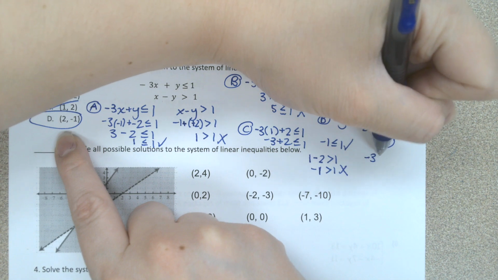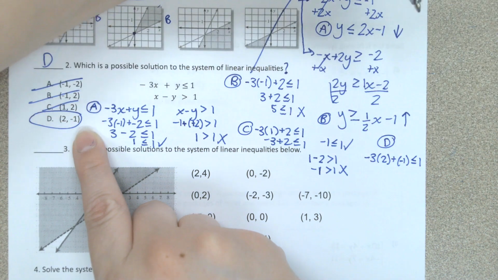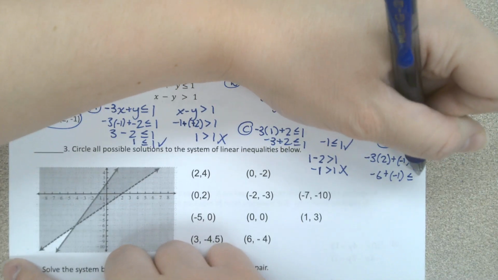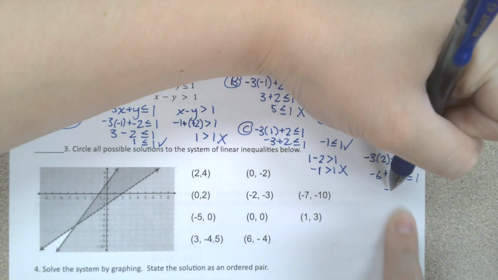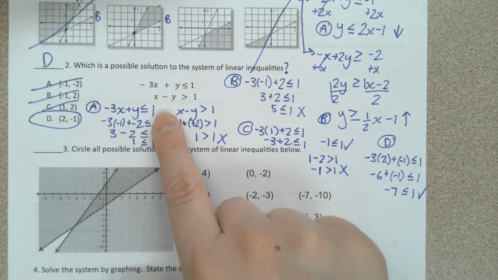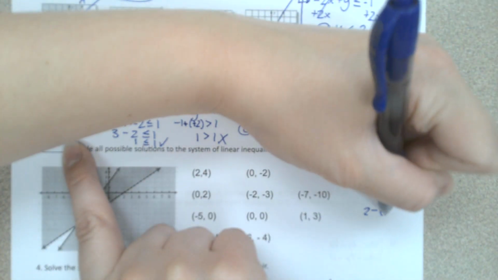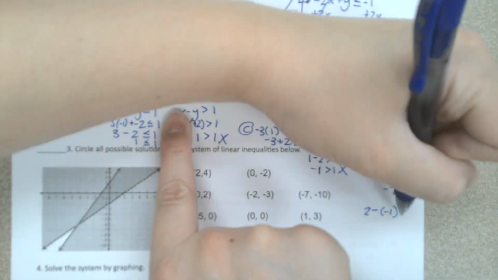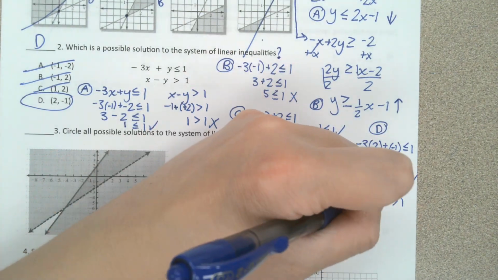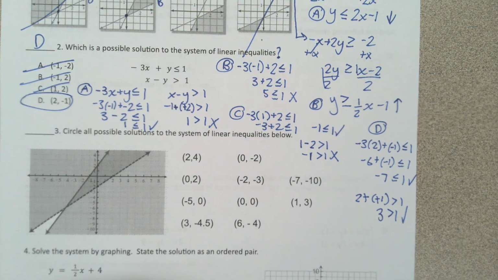-3 times 2, which is x, plus y is -1, is less than or equal to 1. -3 times 2 is -6, plus -1, is less than or equal to 1. -6 plus -1 is -7. And that is definitely less than 1, so that works. And then let's try it in the other one. x - y. So we have 2, be careful here, minus y is -1. This is why we use parentheses, is greater than 1. 2 minus -1. 2 negatives make a plus. Here we get 3 is greater than 1. That worked. D is our answer for sure.